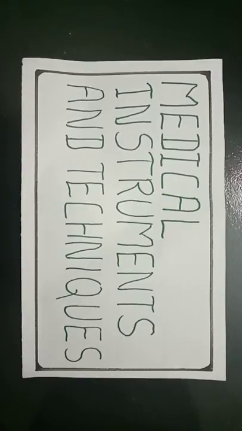So dear students, now we have completed two important instruments. Now we are going to move to the third instrument, ultrasound imaging. When an electrical potential is applied to certain crystals, they become excited and vibrate and produce sound, ultrasound.